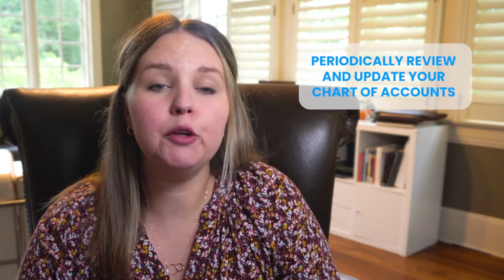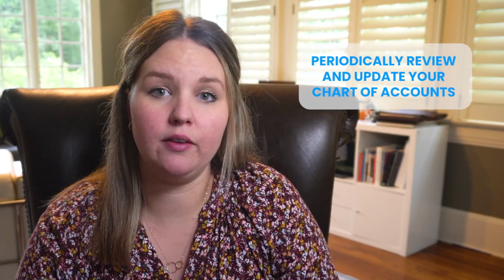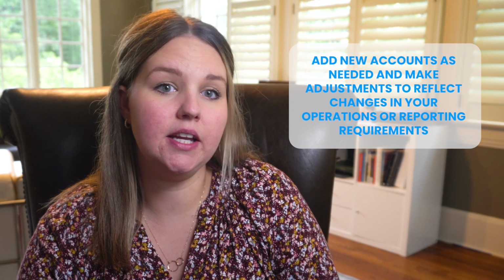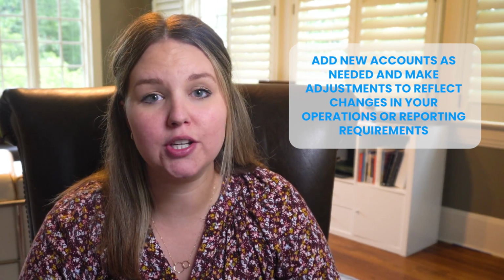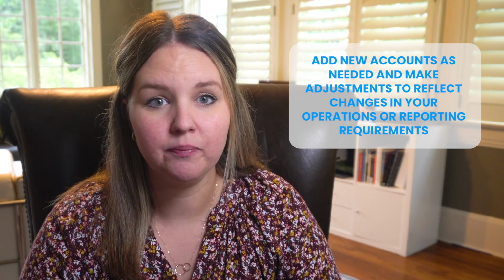Make any necessary adjustments or additions based on feedback from your accountant or bookkeeper if you have one. As your business evolves, periodically review and update your chart of accounts. Add new accounts as needed or make adjustments to current ones to reflect changes in your operations or reporting requirements. Regular maintenance of your chart of accounts ensures that it remains accurate and relevant.